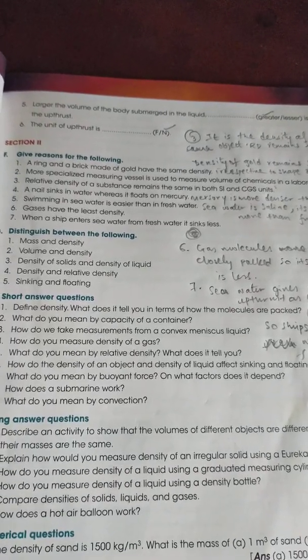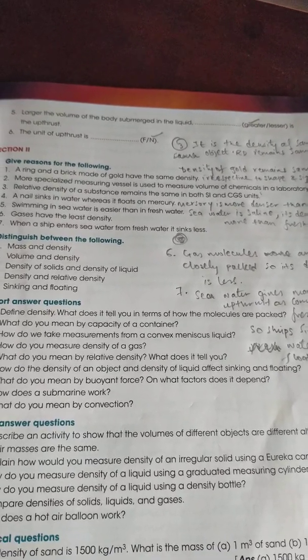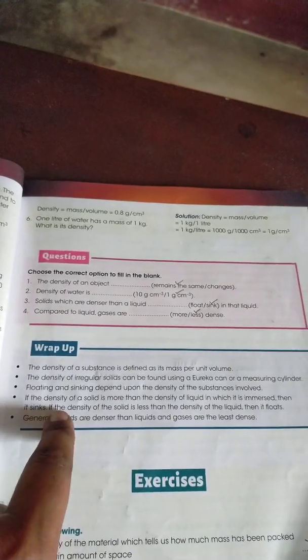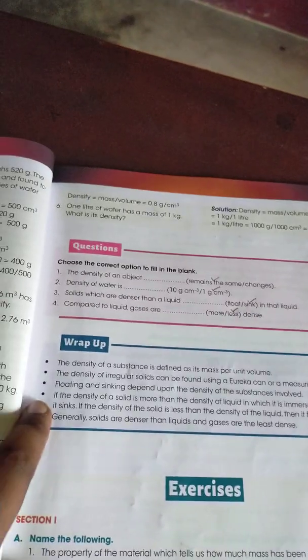Next question we have, question number 6. How do the density of an object and the density of liquid affect sinking and floating? Answer you can see here. If the density of a solid is more than the density of liquid in which it is immersed, then it sinks. If the density of solid is less than the density of liquid, then it floats. So number 4th point you will be writing, okay, for the question number 6. So you will be writing that 4th point.